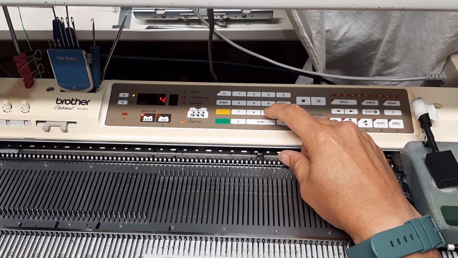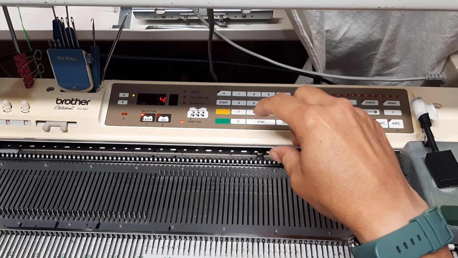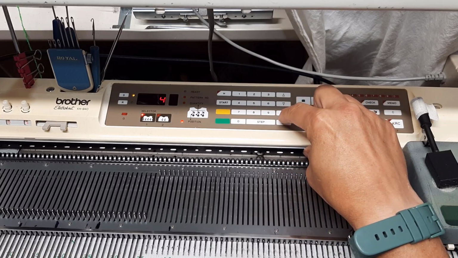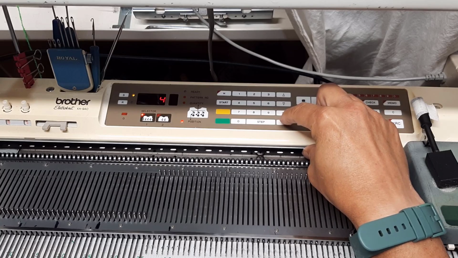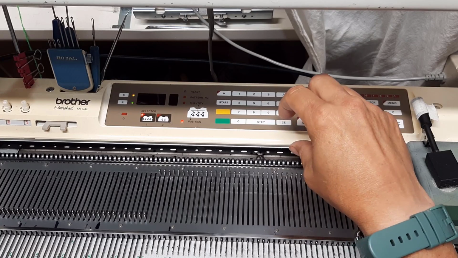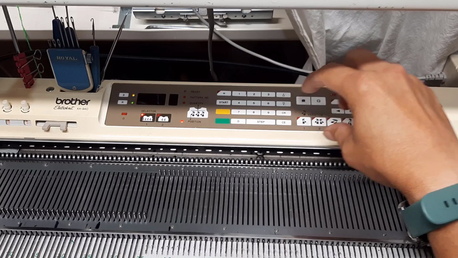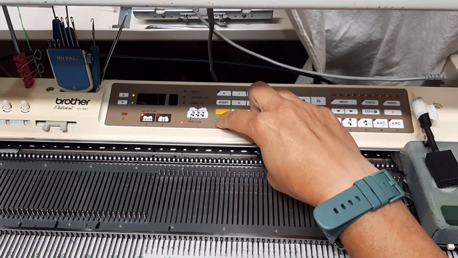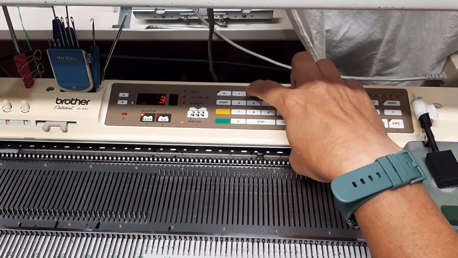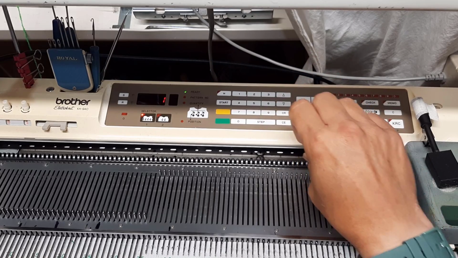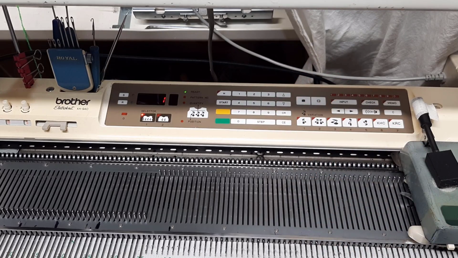Says it wants to start it at 4. I want to not start it at stitch 4. I'm going to start it at 35 step. Okay.